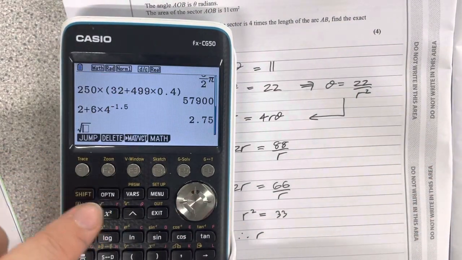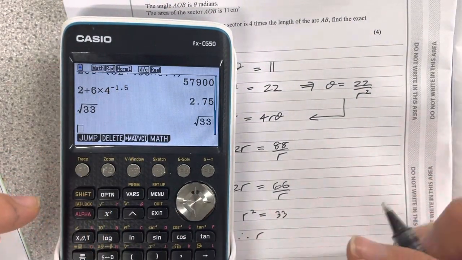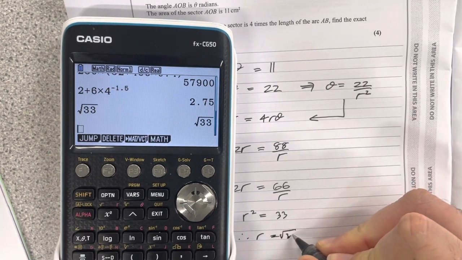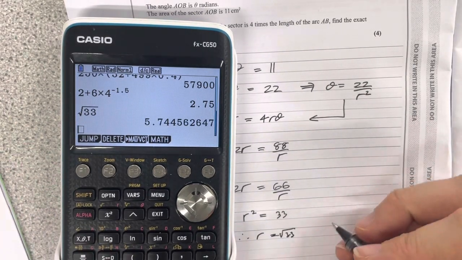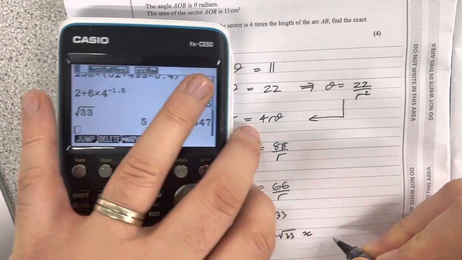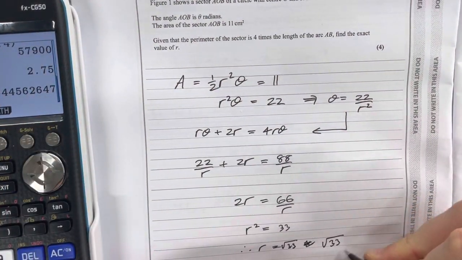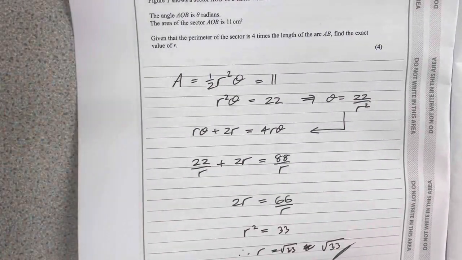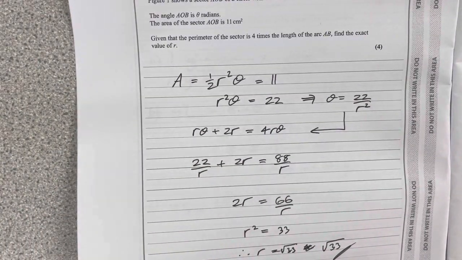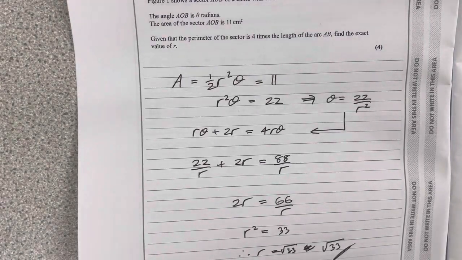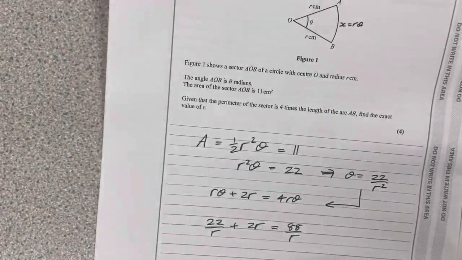So we want the square root of 33, which is obviously root 33, which is about 5.7. No, find the exact value of R. No, we leave it as root 33. Just check the answer on that in the mark scheme. Yep, root 33.